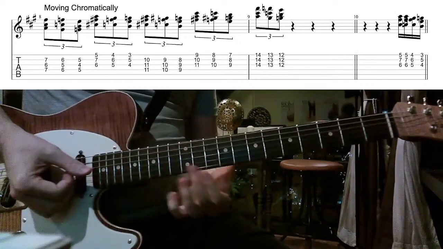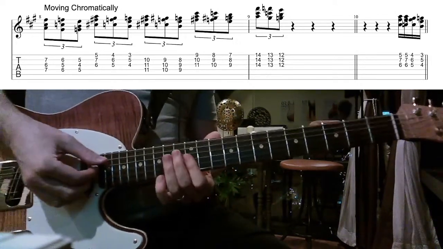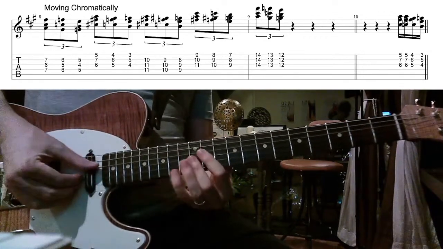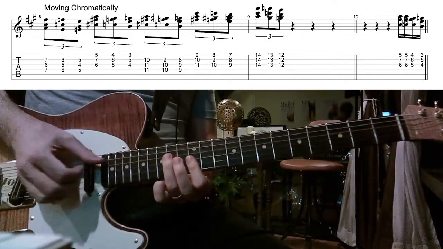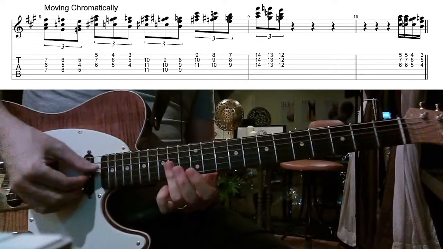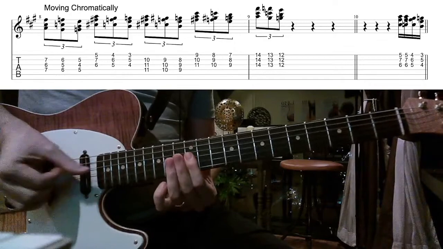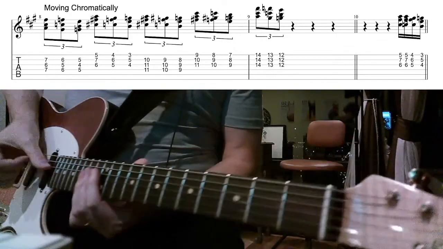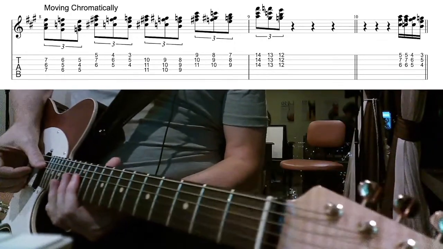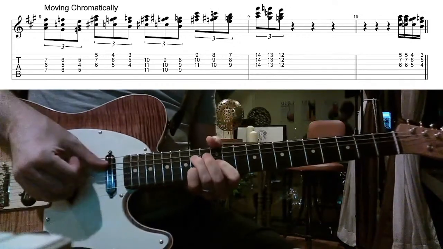All right, if I continue up the neck, I'm gonna have other 7th, 9th chords, other 13th chords that I can draw from here. Again, my 6/9 is here, right there. I have a dominant 7 chord here.